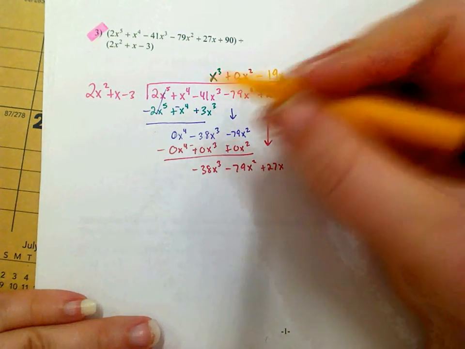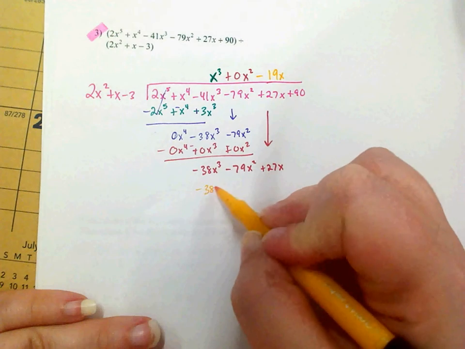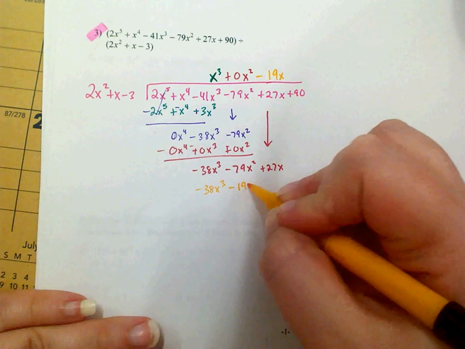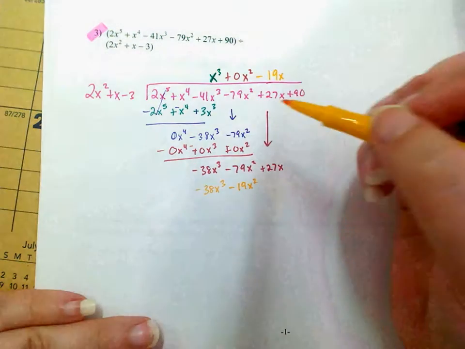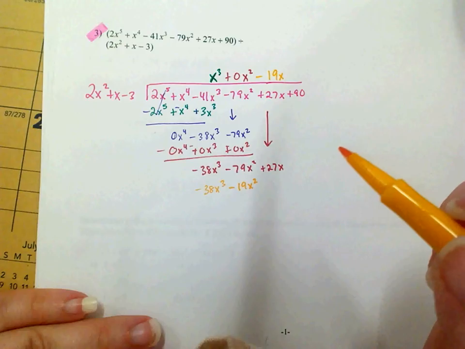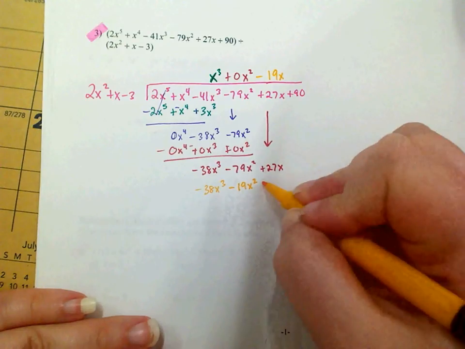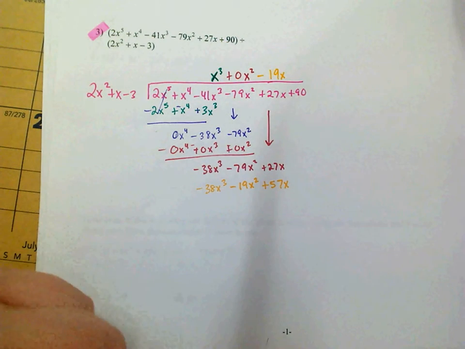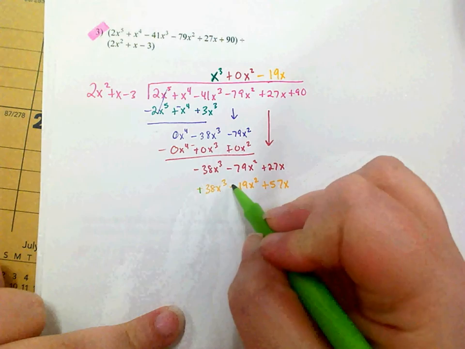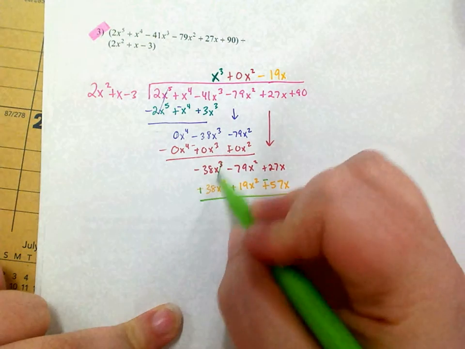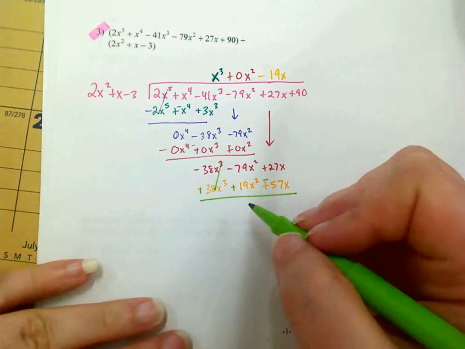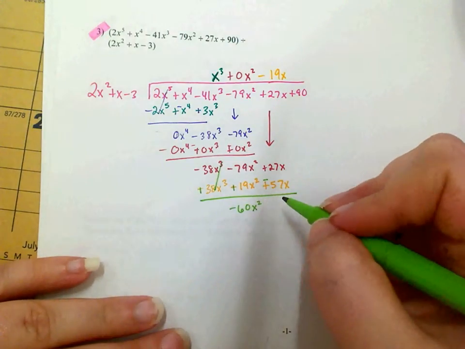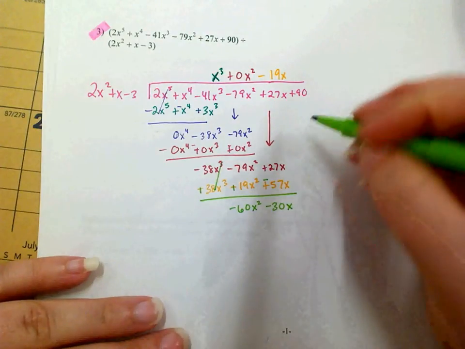Negative 19x times 2x squared is negative 38x cubed. Negative 19x times x is negative 19x squared. And negative 19x times negative 3 is a positive 57x. Then we change signs, so we subtract, and it becomes plus, plus, minus. Those cancel each other out, and I'm left with negative 79 plus 19, that is negative 60x squared. 27 minus 57 is negative 30x, and then bring down the 90.